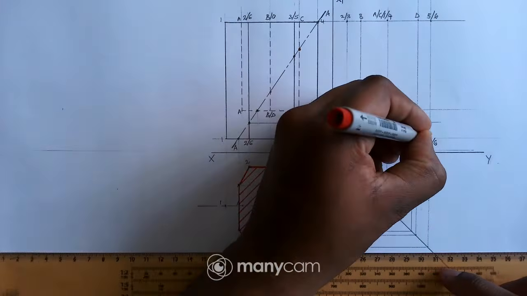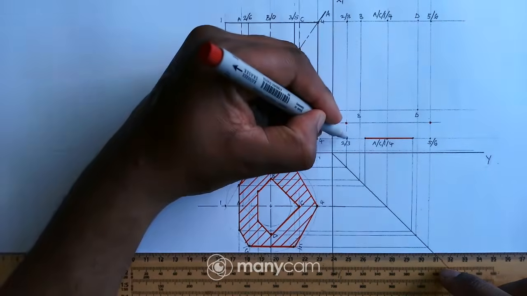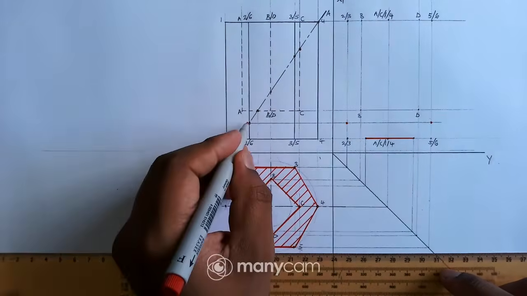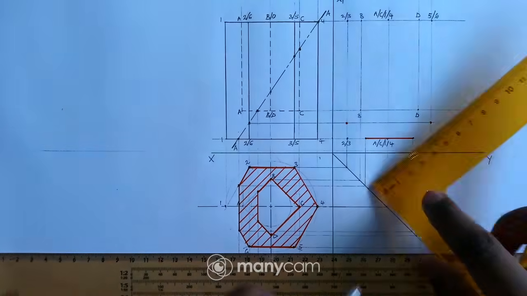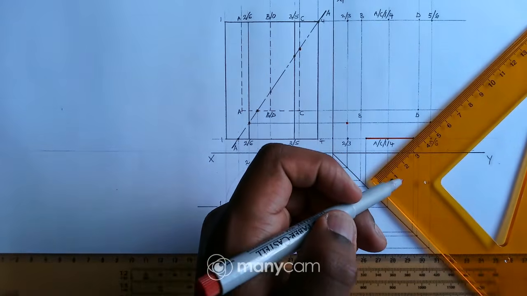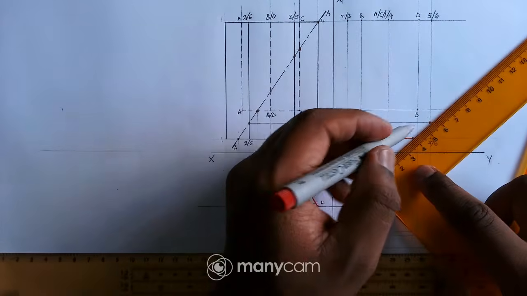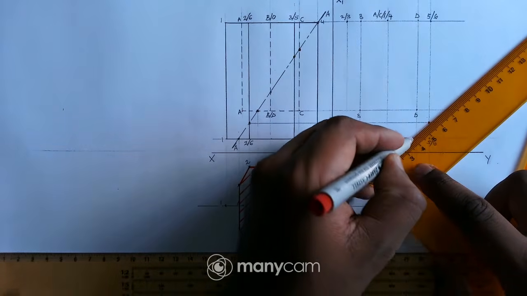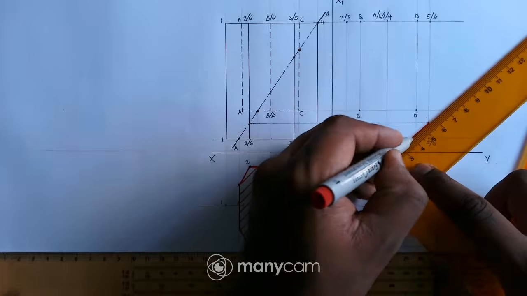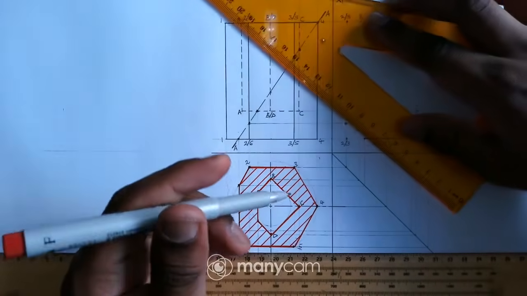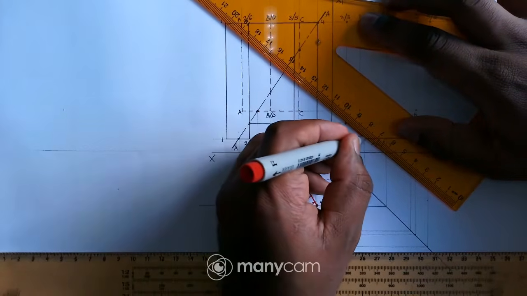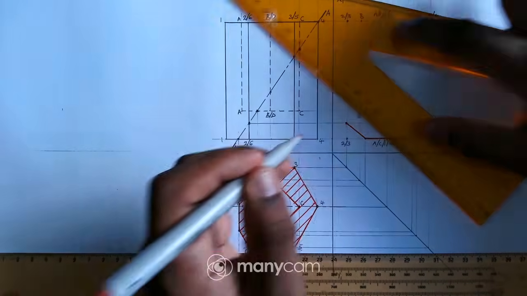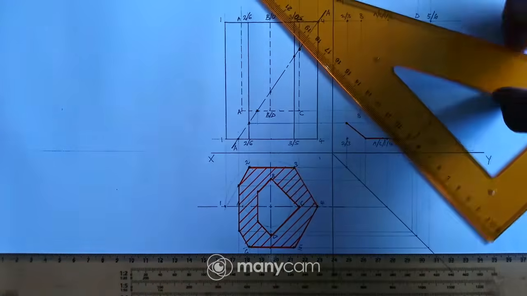This is line 6-6, this is line 2-2. So I have those 2 points, and then I can just connect them, just like that.